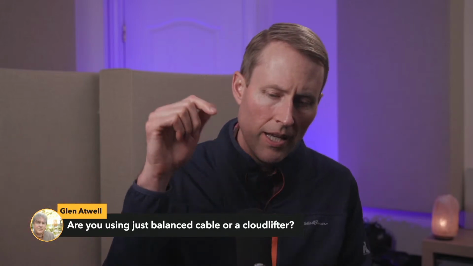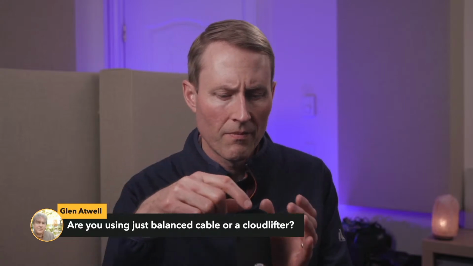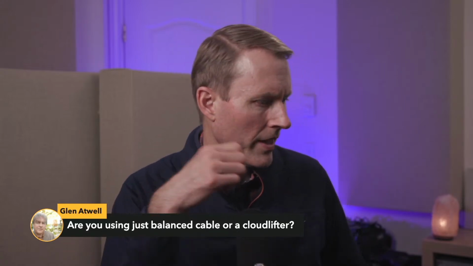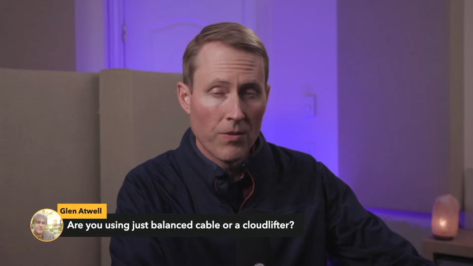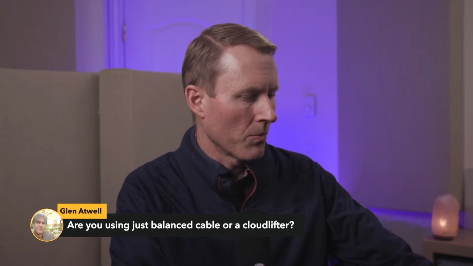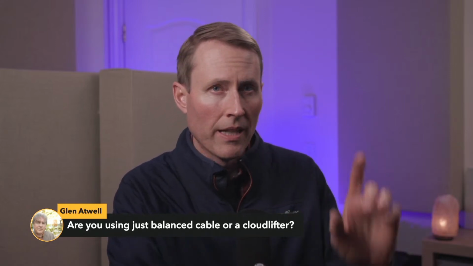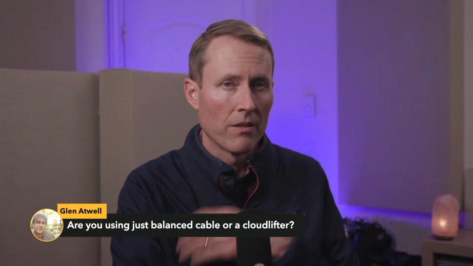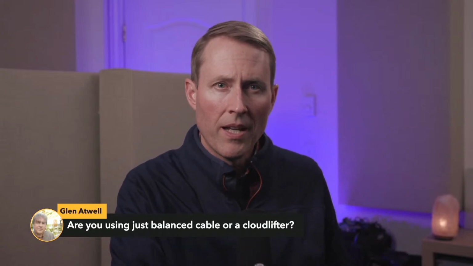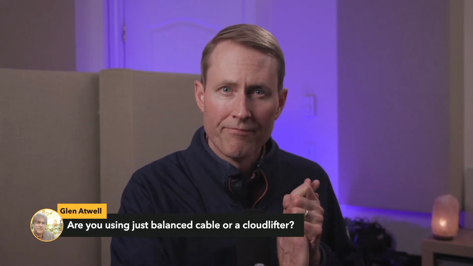My signal chain is this Earthworks Ethos microphone, which is right here. And then that's going into the Rupert Neve Designs Shelford Channel. No cloudlifter, nothing like that. So that's also a preamplifier, an EQ, and a compressor. And then that goes line out into the Canon C200 and the same signal chain from there. So that's exactly what you're hearing today, Glenn. And yes, just a balanced cable.